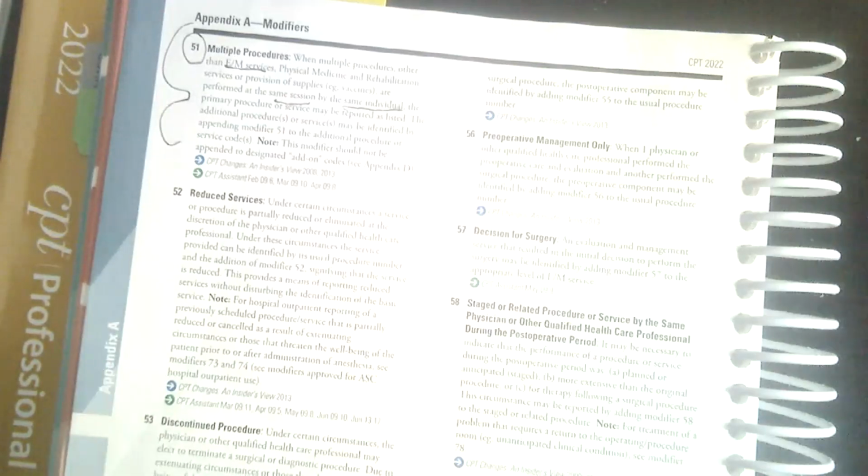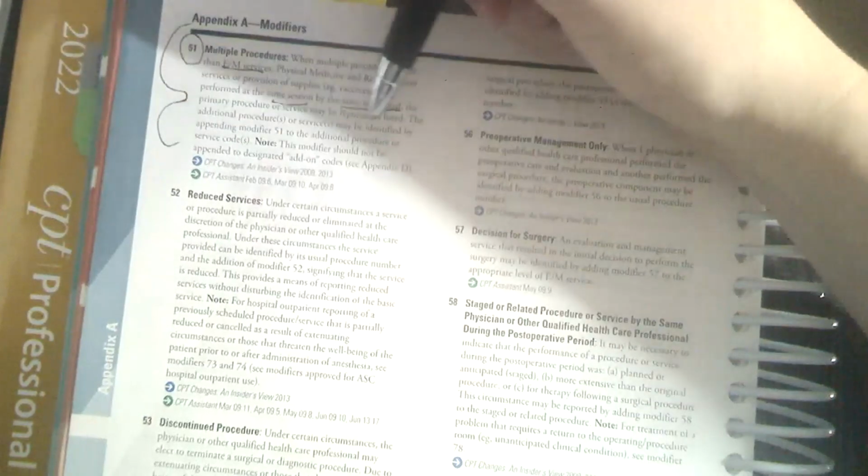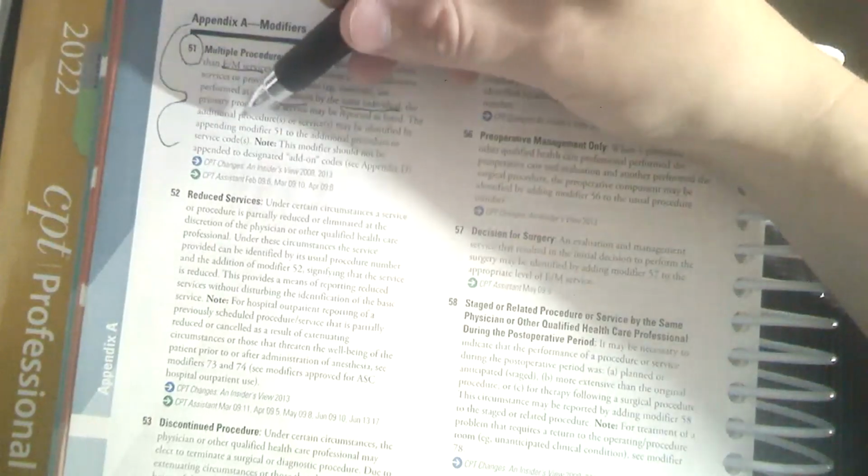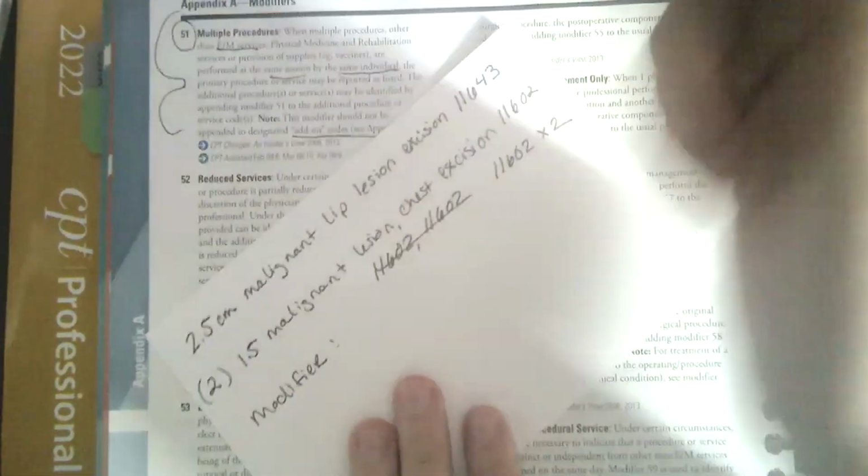The additional procedures or services may be identified by appending modifier 51. And it should not be used for an add-on code. Luckily, we're not using any add-on codes. Remember, add-on codes have the little plus sign in front of them. We didn't see that with any of these.